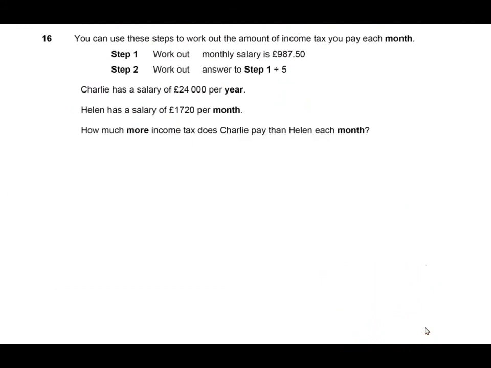Question 16. You can use these steps to work out the amount of income tax you pay each month. So you work out the monthly salary and then you take away £987.50. And then step 2, take the answer from step 1 and divide it by 5. So Charlie gets £24,000 a year. So we divide that by 12. And it's £2,000 a month. So step 1 is take 987.50 off.